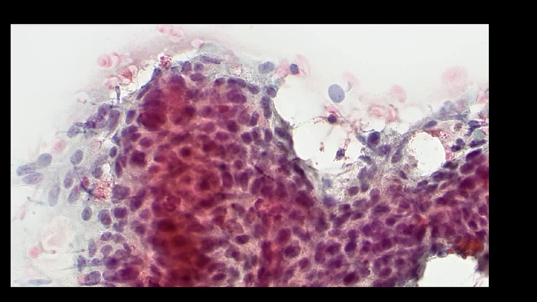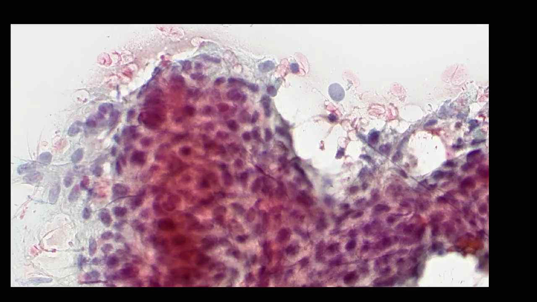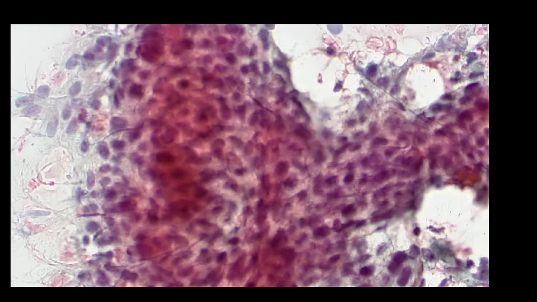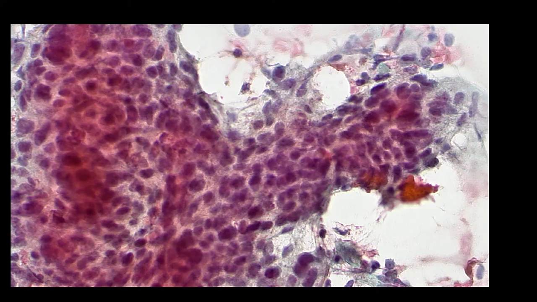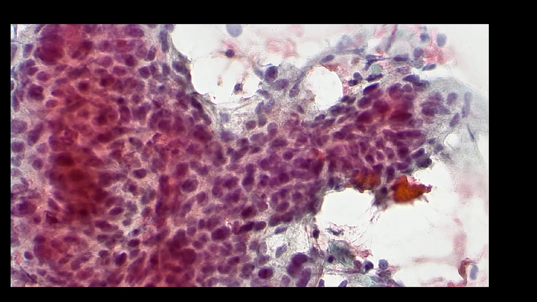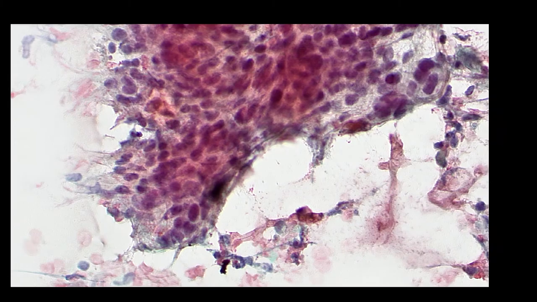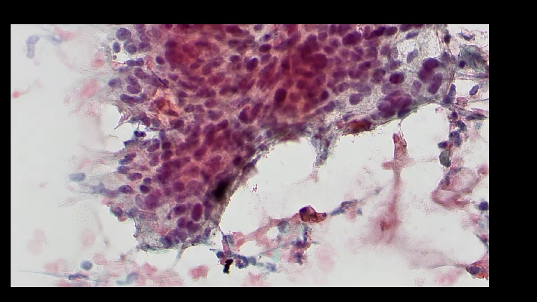That's good malignant nuclear criteria here: hyperchromasia, variation in nuclear size, etc. But it's harder to say this is definitely squamous because there is an absence really of obvious squamous differentiation. By that I mean cytoplasmic features like orangiophilia.